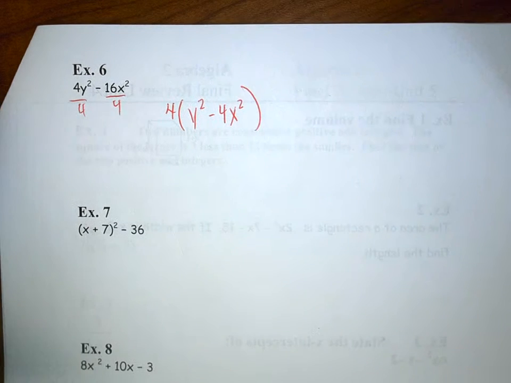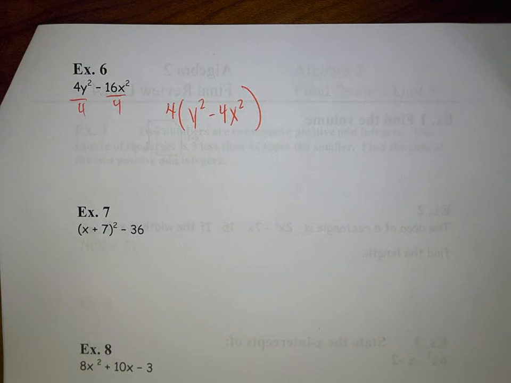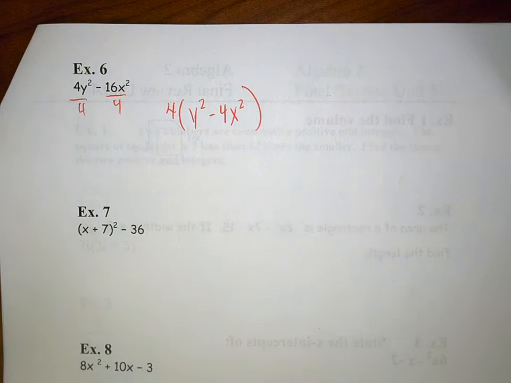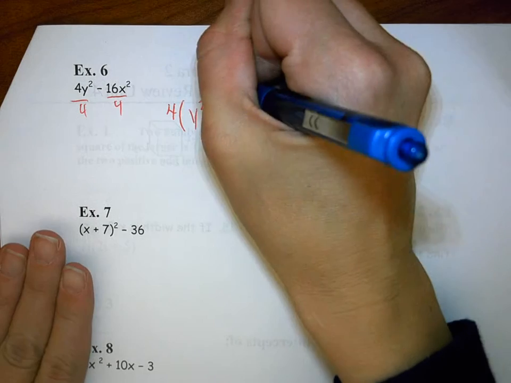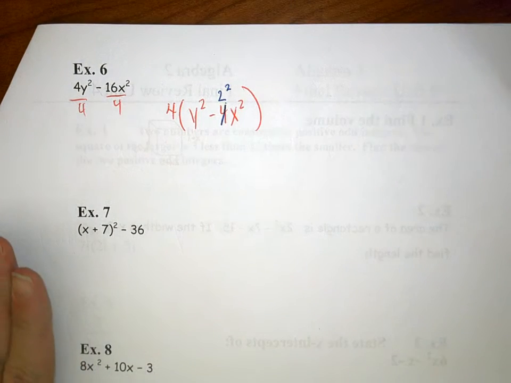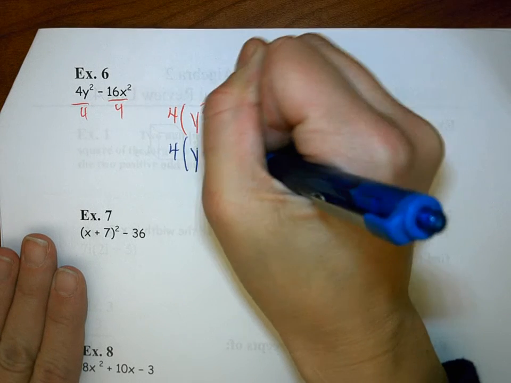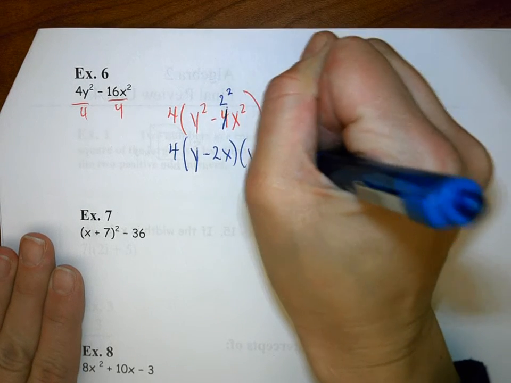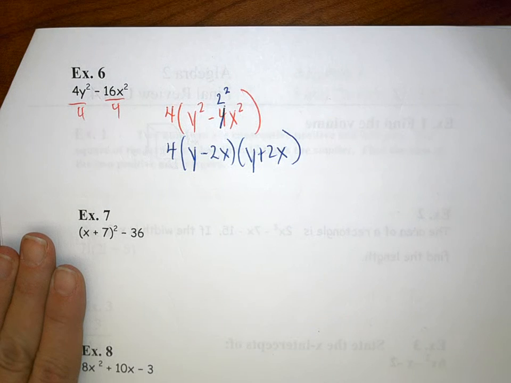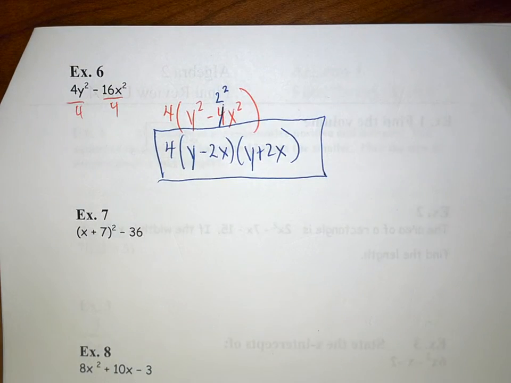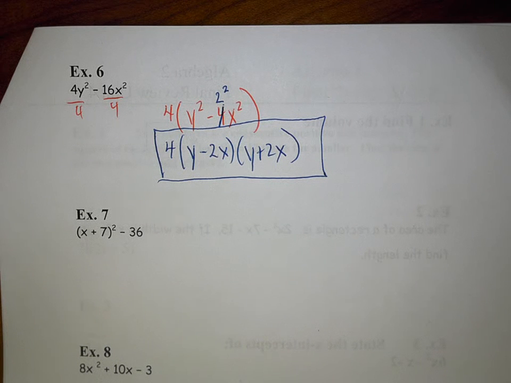Can that be factored any further? Yes, because it is a difference of 2 squares, because 4 can be written as 2 squared, right? So we end up with 4, and difference of squares, we split up our squares, we get y minus 2x and y plus 2x. Can I factor that any further? No, that is my answer. Okay, any questions? Am I going too fast?